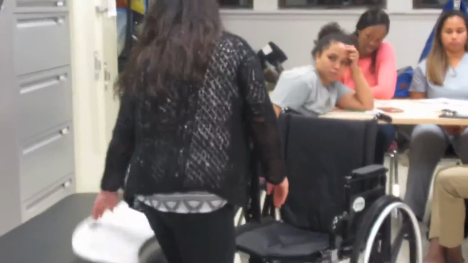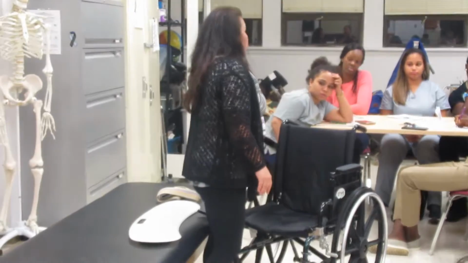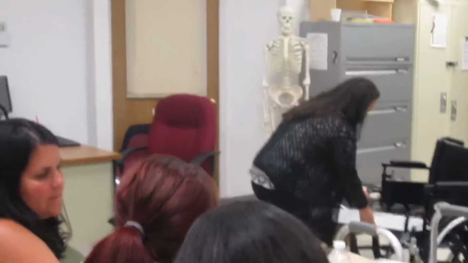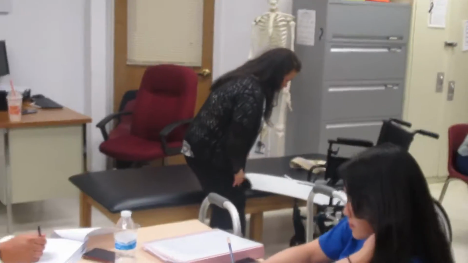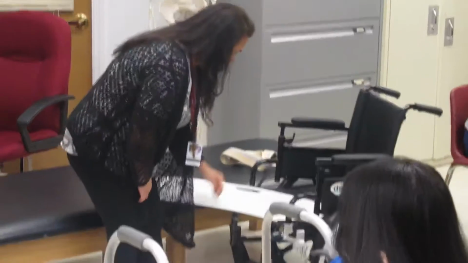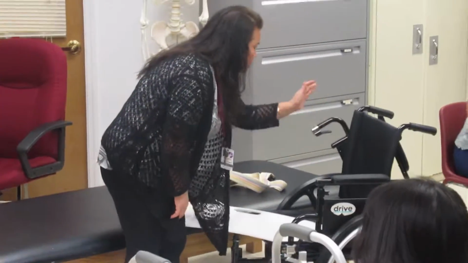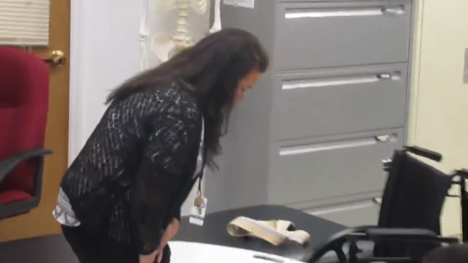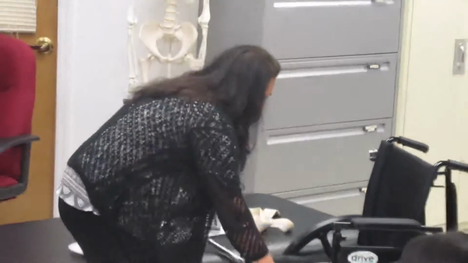Same with any other thing, right? With a slide board, you want to definitely remove the armrest. If you don't, this board is not going to fit properly. It's going to fit like this. Your patient can fall right here. So the armrest has to go up so that the board can get even closer, as close to the surface as possible.